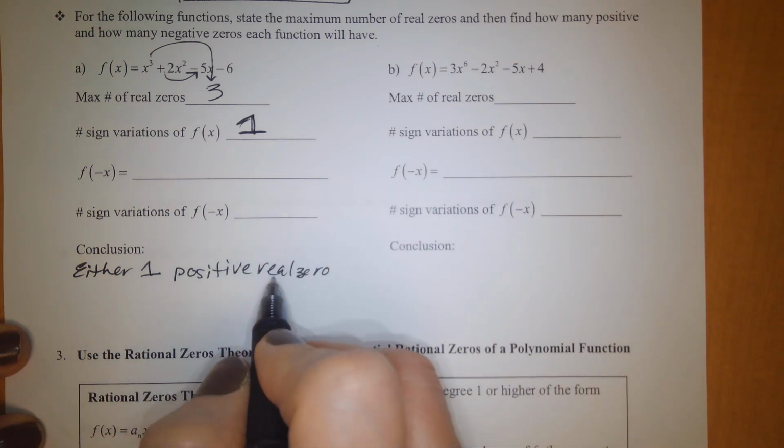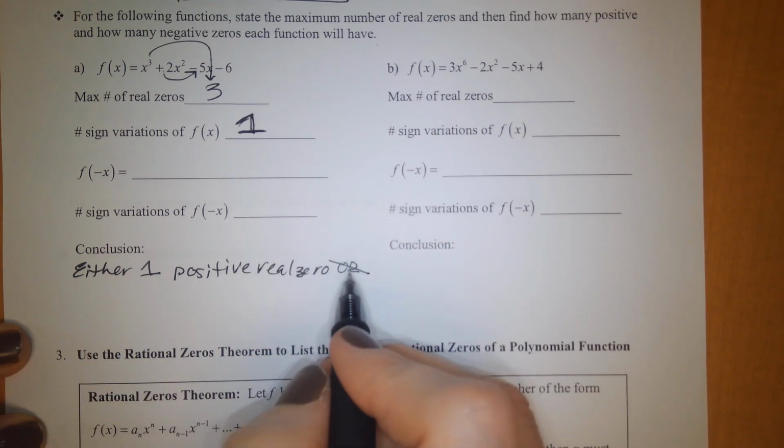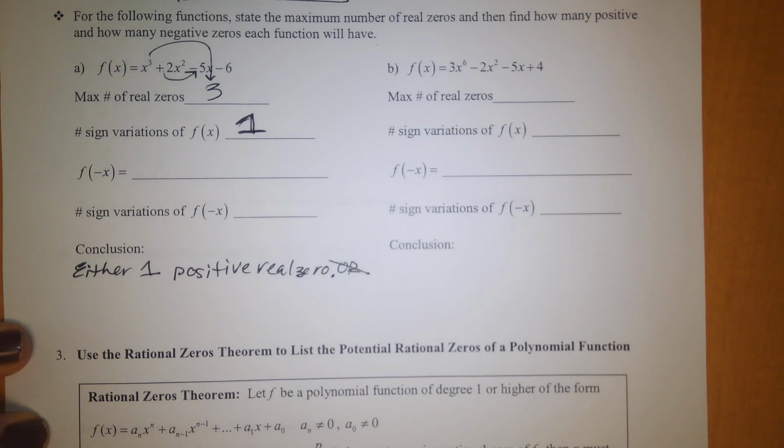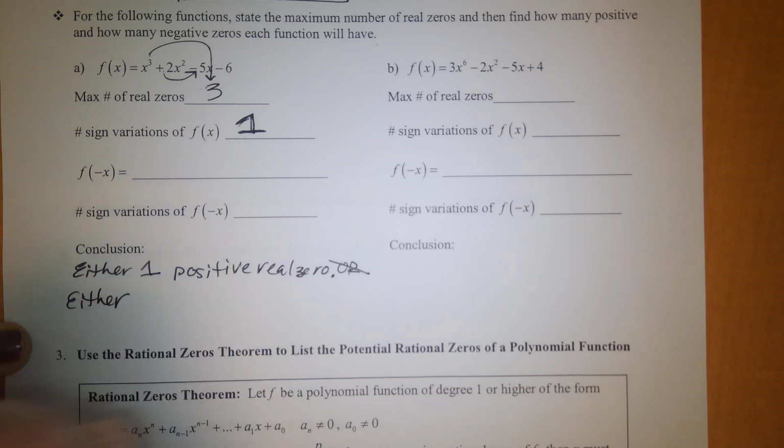So either one positive real zero or, well, there is no or. So I'm assuming it's going to have one positive real zero. Then the negative we're going to look at now.